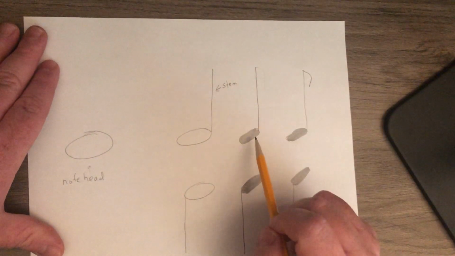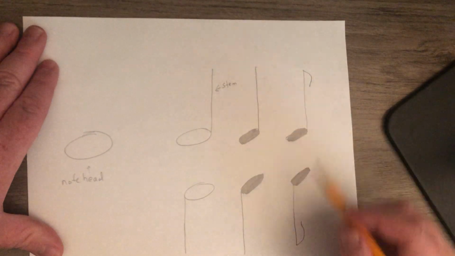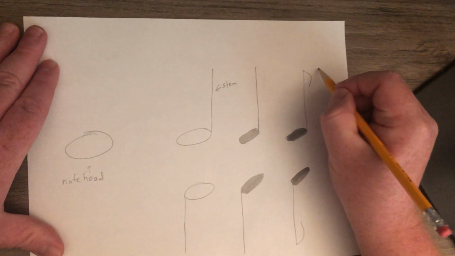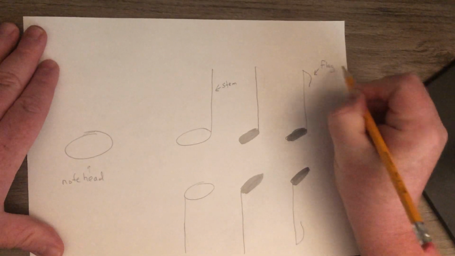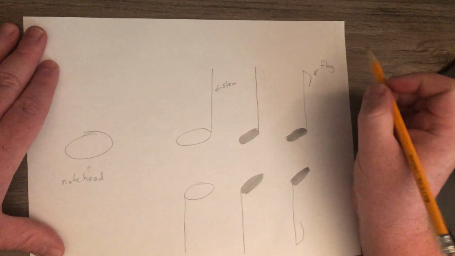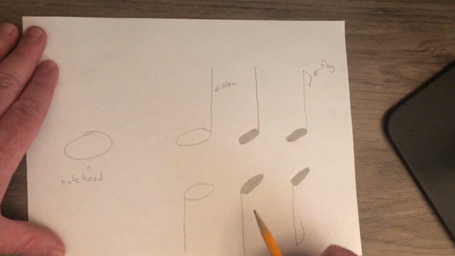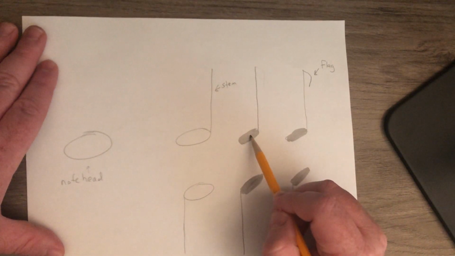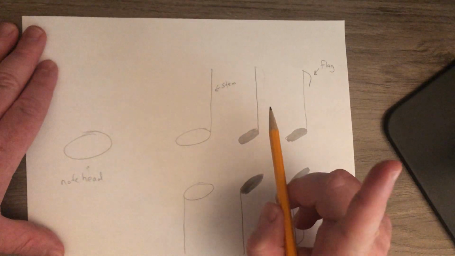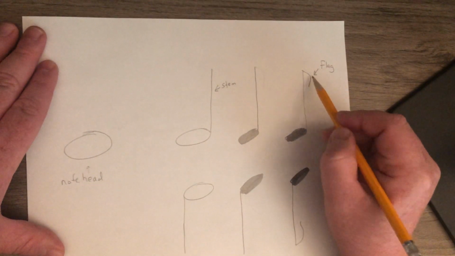And then some notes, you notice these don't, have this little squiggle coming off of them. This is called the flag, all right? So you've got your note head right here, your stem, which is the long line attached to the note head, and then attached to the stem on some notes, not all of them, is the flag right there that comes off the stem.